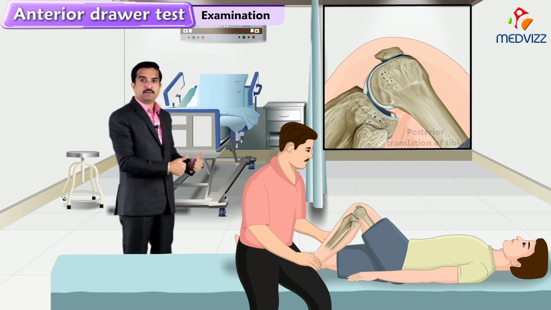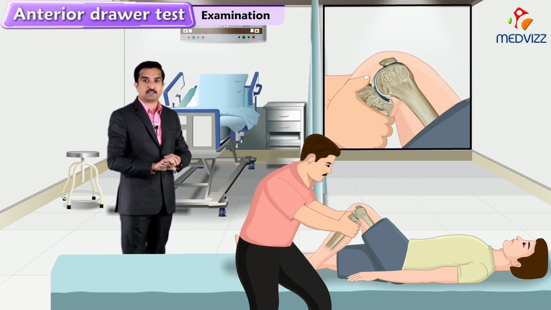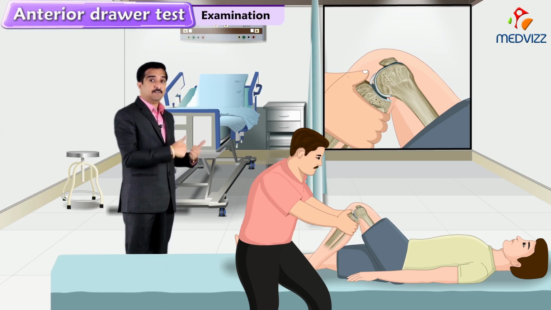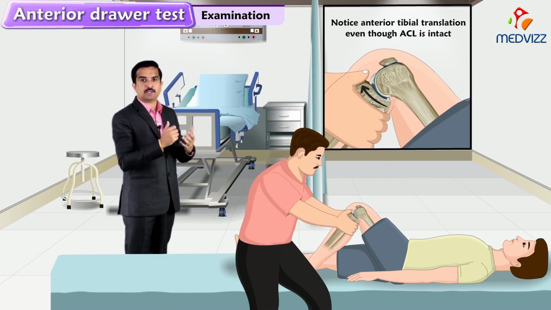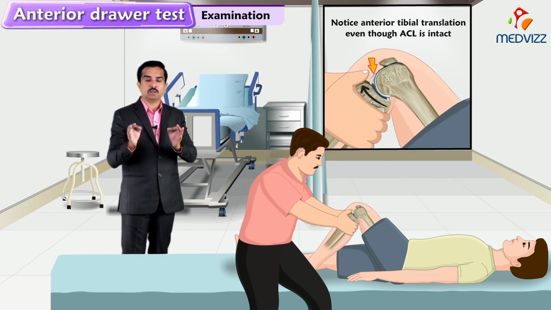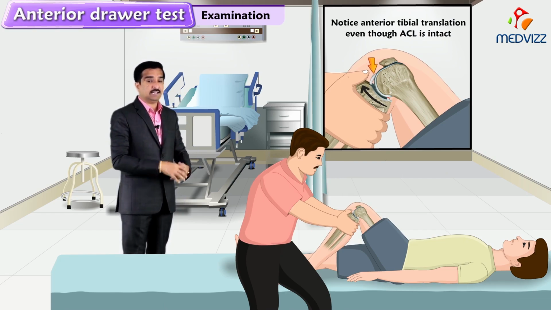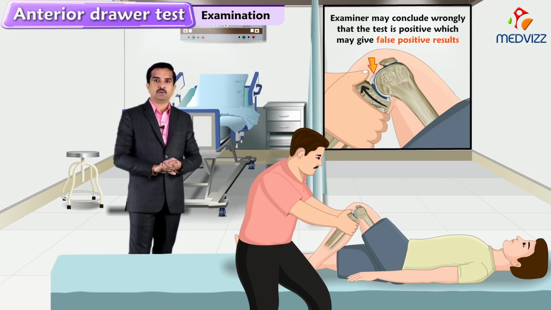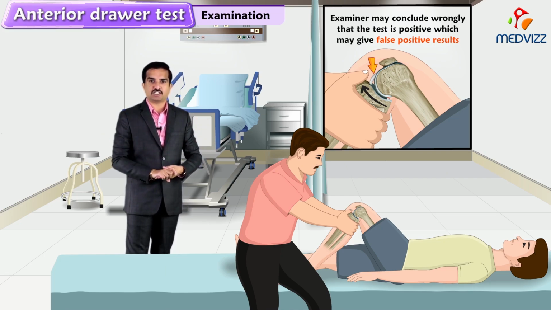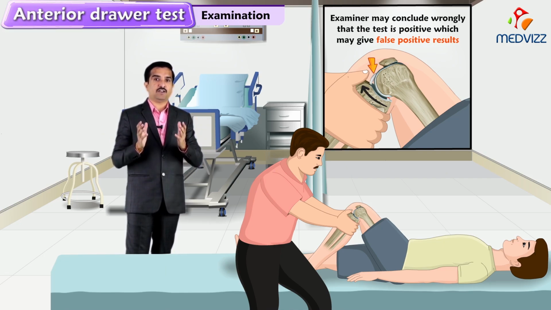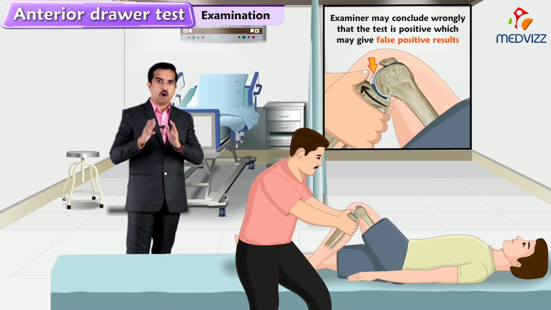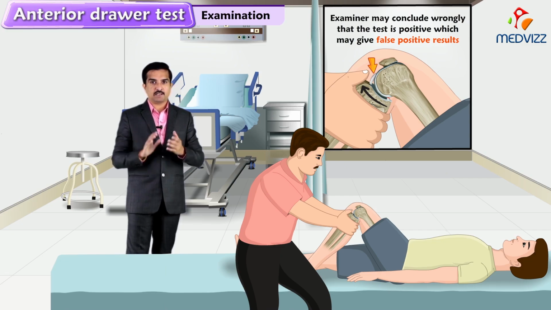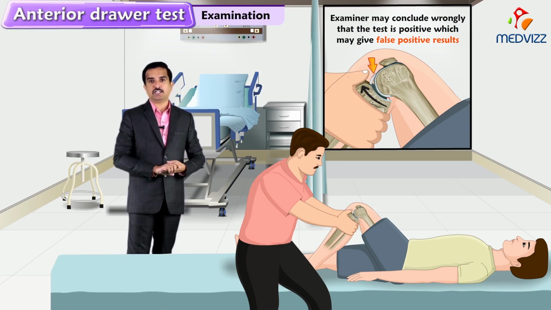And if the examiner performs the anterior drawer test from this position, he will notice the anterior tibial translation even though the ACL is intact, and the examiner may conclude wrongly that the test is positive, which gives false positive results. Therefore, it is very important for you to see whether it is PCL injury or ACL injury by such a test. So this is what we need to know about the anterior drawer test.